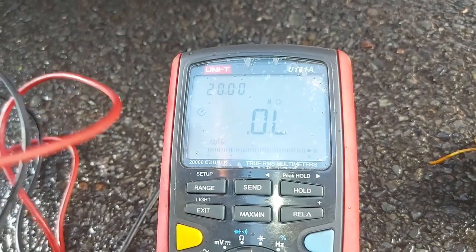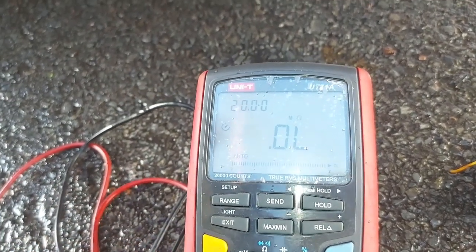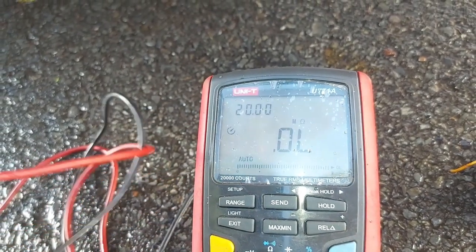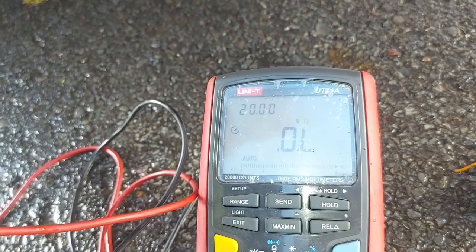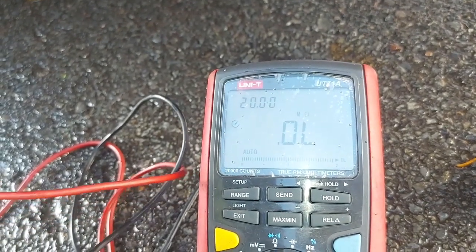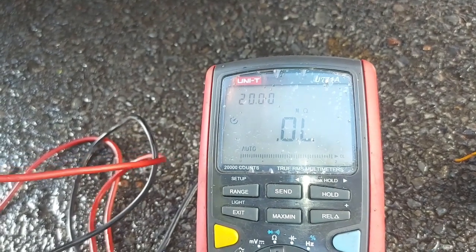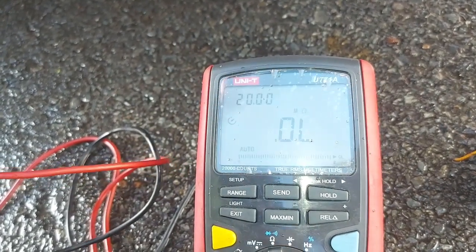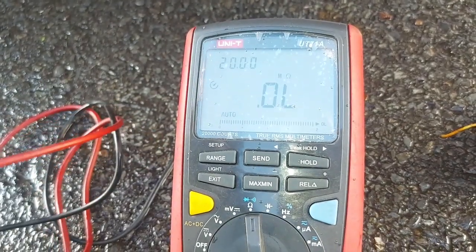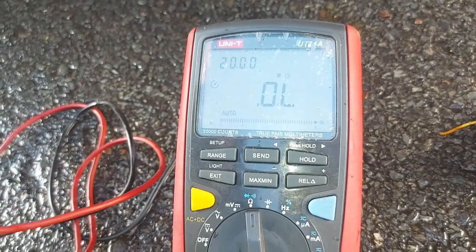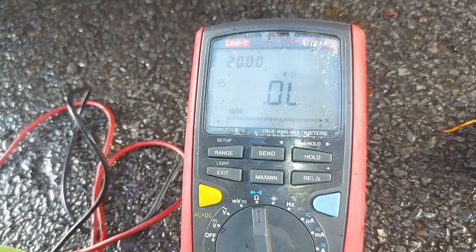I noticed one of them was slightly loose. So if I can get a good contact here. Let's see. Still not getting. Let's see. Wow.